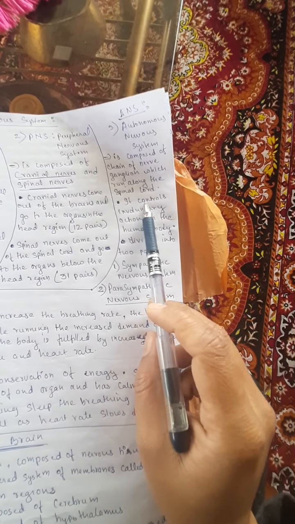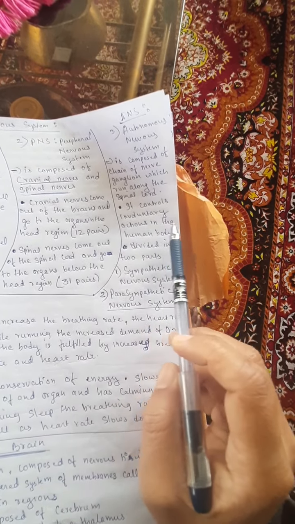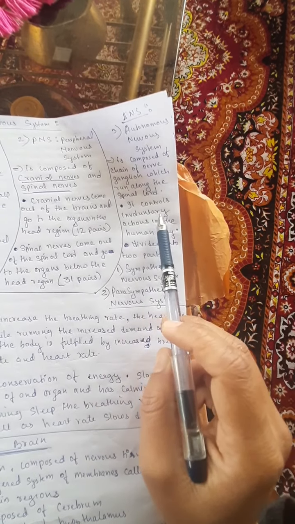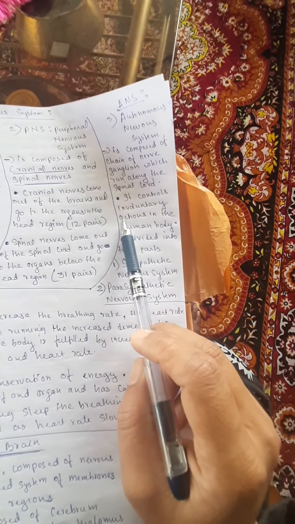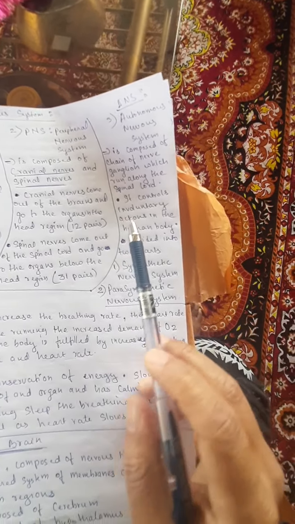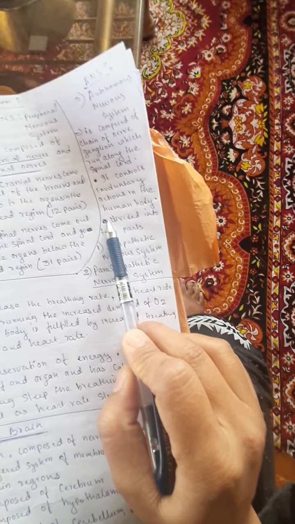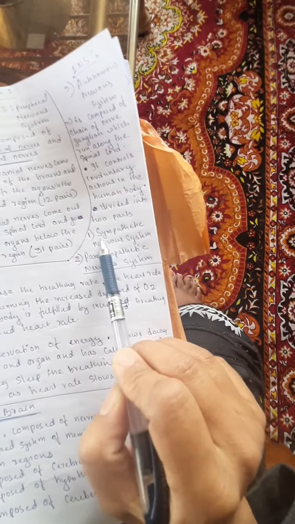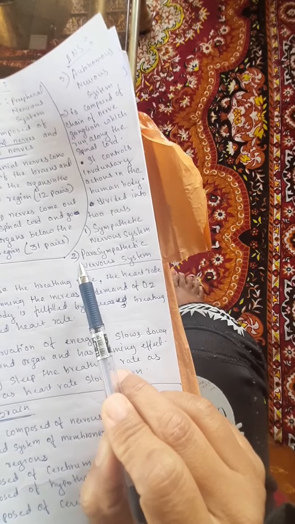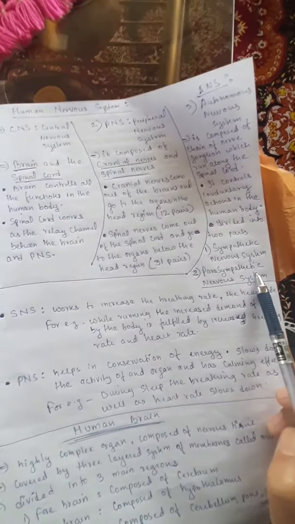And the autonomous nervous system controls involuntary action in the human body, that is, which we cannot control. And this autonomous nervous system is divided into two parts, the sympathetic nervous system and the parasympathetic nervous system. Let me revise it.